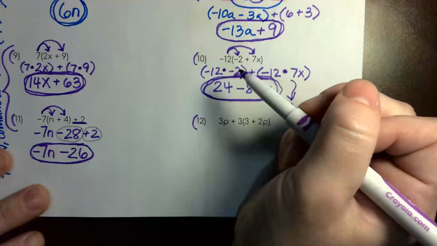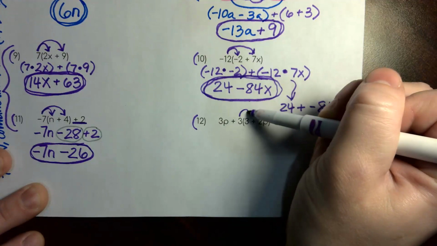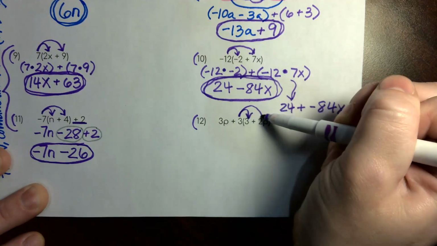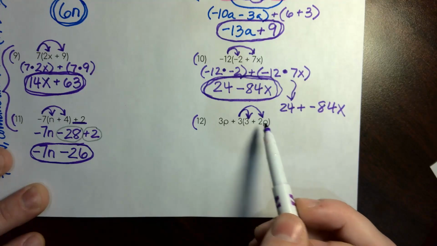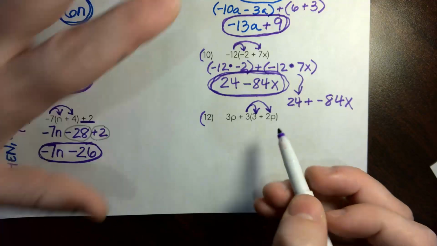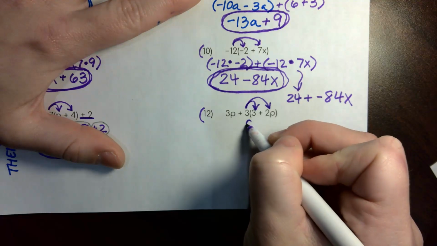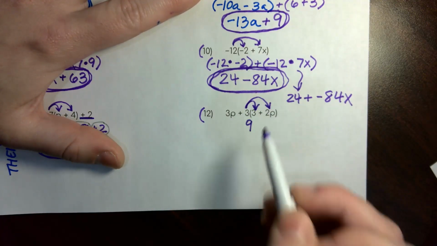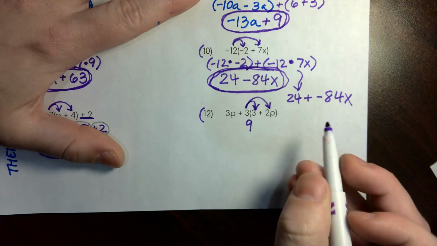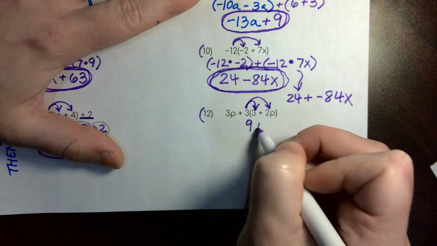Yes, we need to distribute 3 over here and over here. So we're going to do 3 times 3 and 3 times 2p. What is 3 times 3? 9. What is 3 times 2p? 6p, and it's positive, so I get to keep that plus sign.